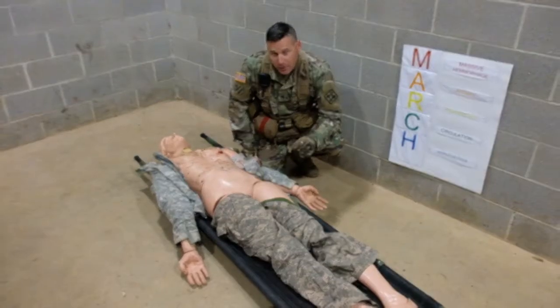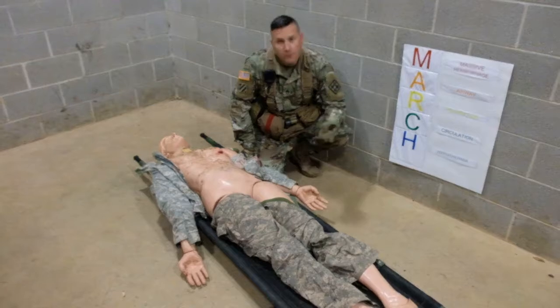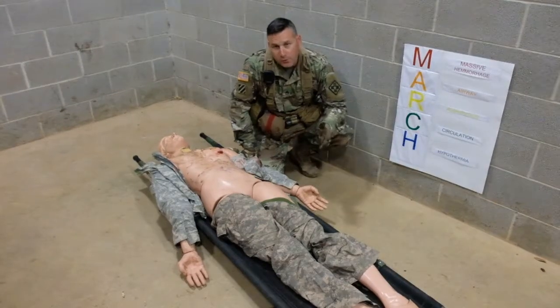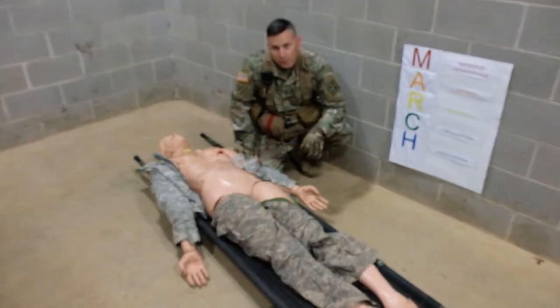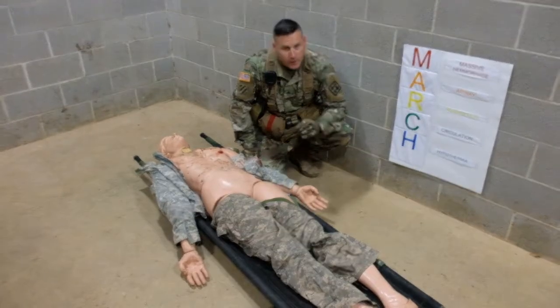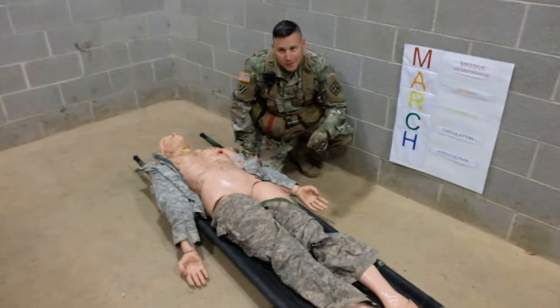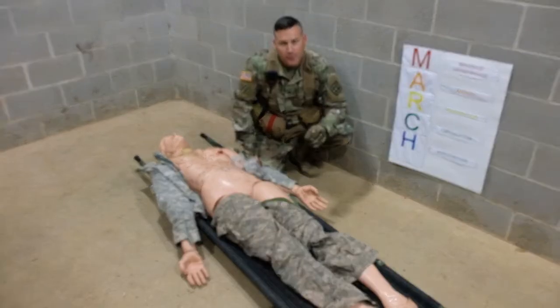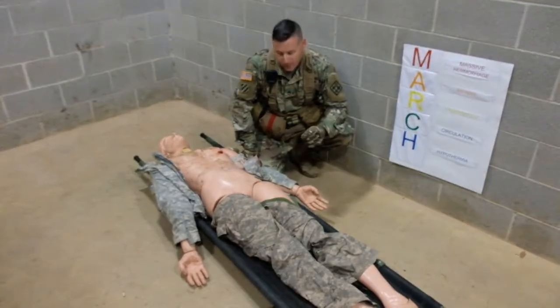I have to make sure, however, that the process of bleeding has been stopped. If I don't stop the bleeding and I have radial pulses right now, which means I have a systolic blood pressure of about 80, a couple minutes from now I will no longer have that blood volume. I will lose radial pulses.